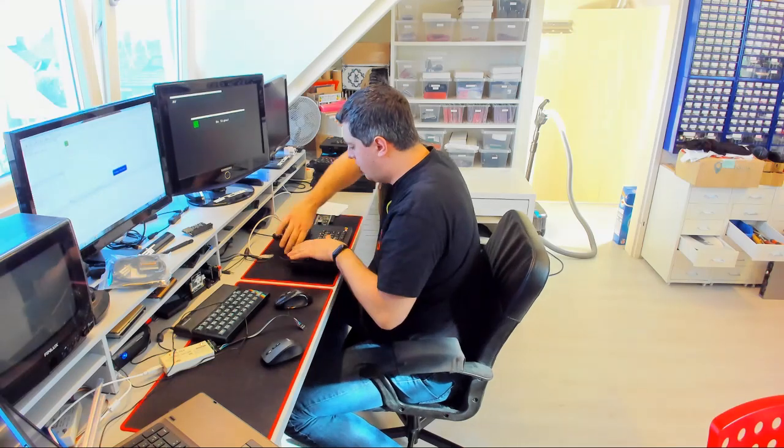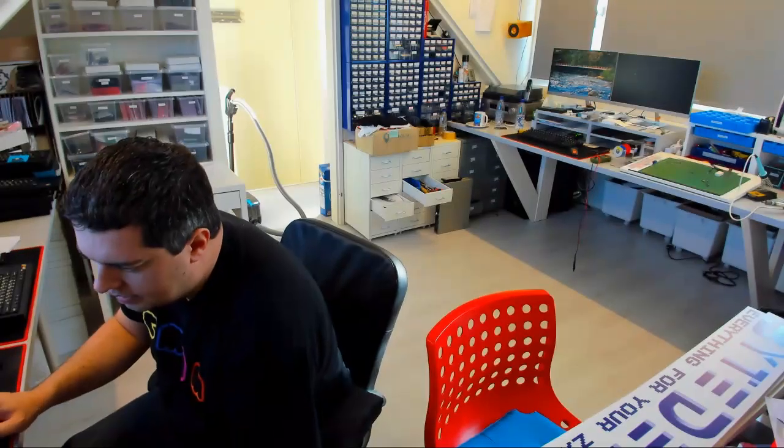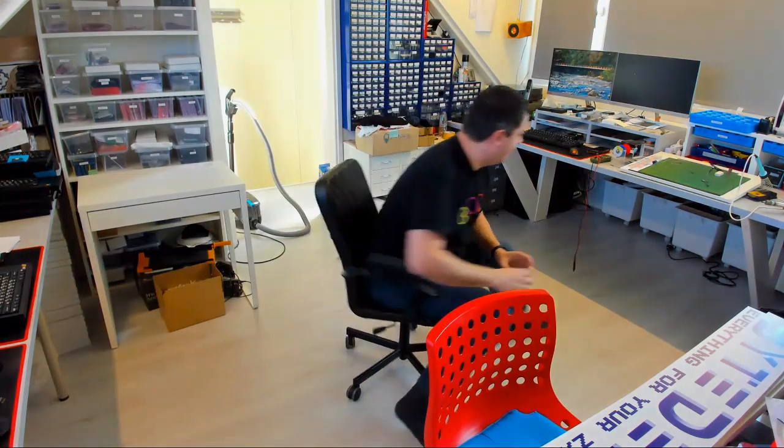Get the same error, so we'll go to remove the RAM chip and see if that works. Oh, I hate when this happens, and especially in a live stream, but of course it can happen.